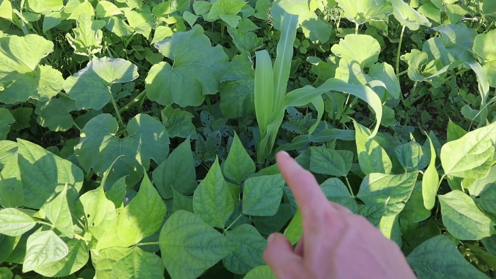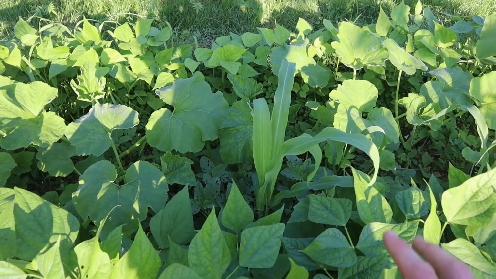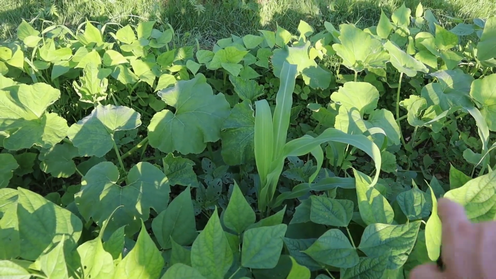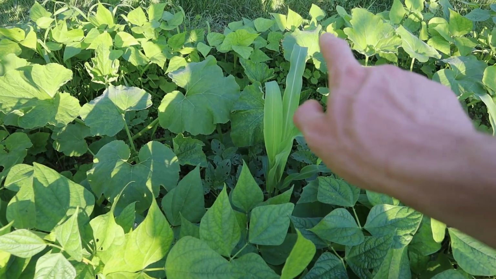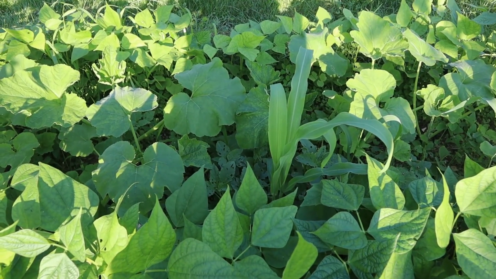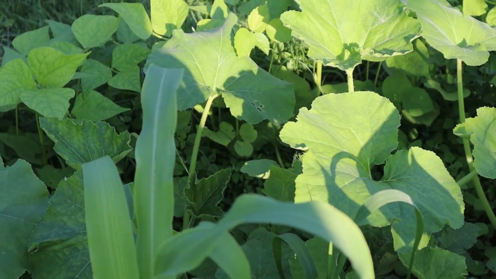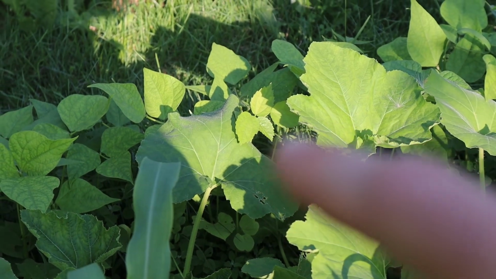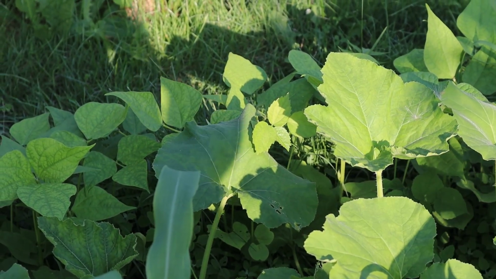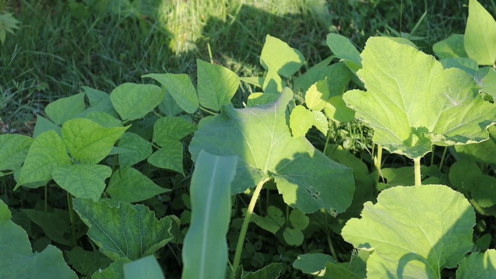We have some sorghum in between, and then on either outside row of the bed we have beans. Black turtle beans, to be specific. And so there's actually also some canaigre in here as well. It's going to be that plant right there with the teardrop shiny leaves that are toothed.